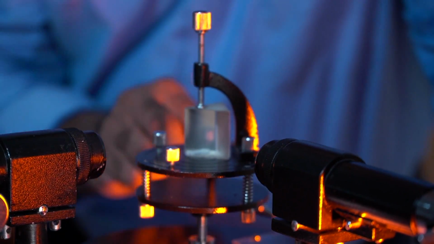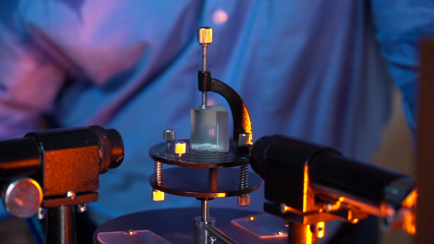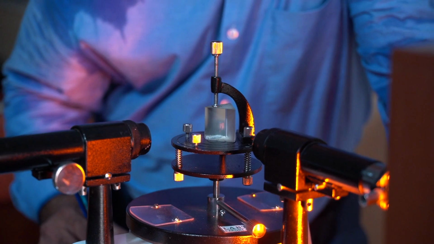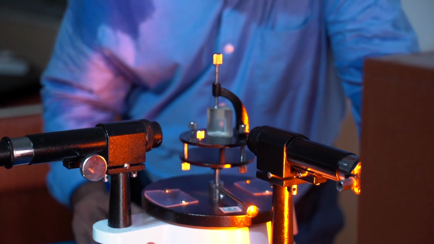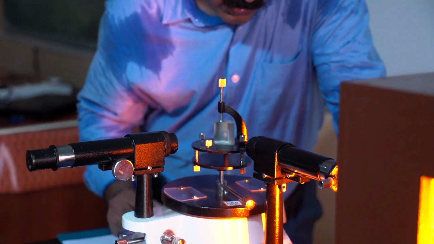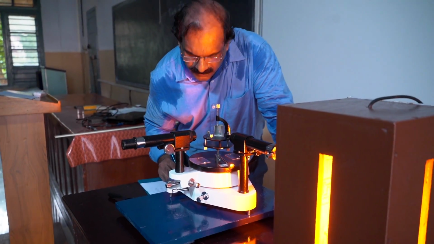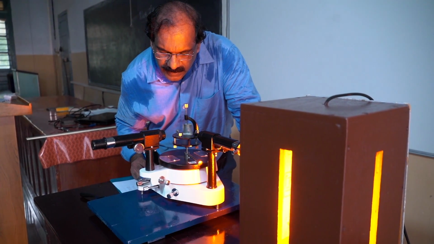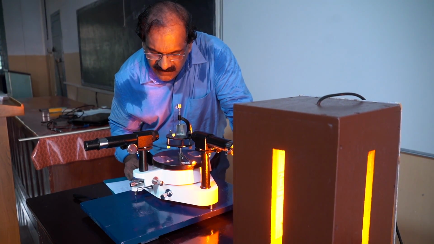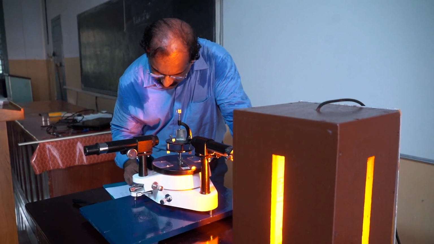In vernier 1, we are getting a reading of 259.5, and the 10th division is coinciding. So the total reading is 259 degree 40 minute, and in vernier 2, 80 degree and the 5th division is coinciding. So the total reading is 80 degree 5 minute.